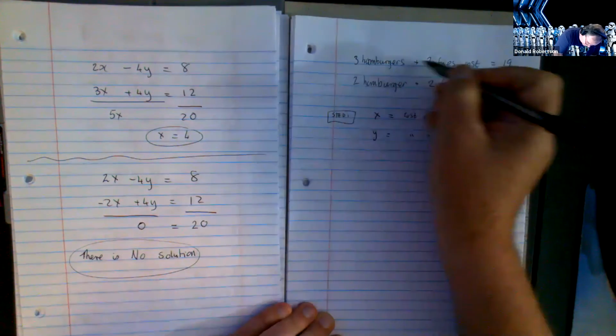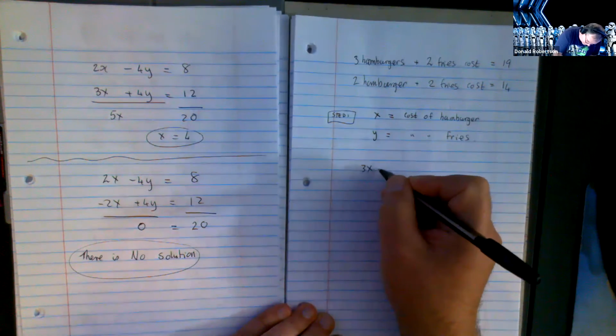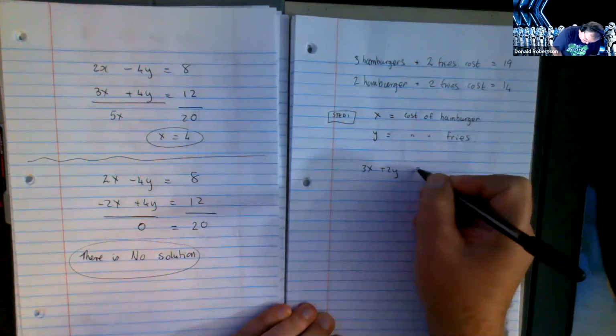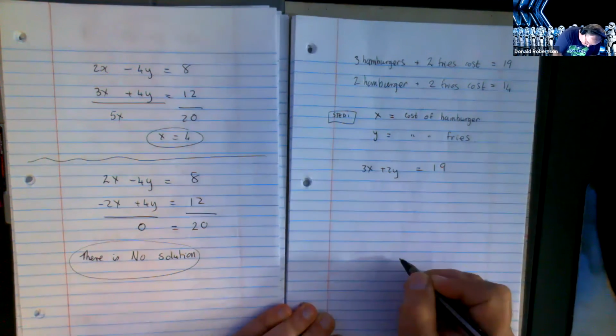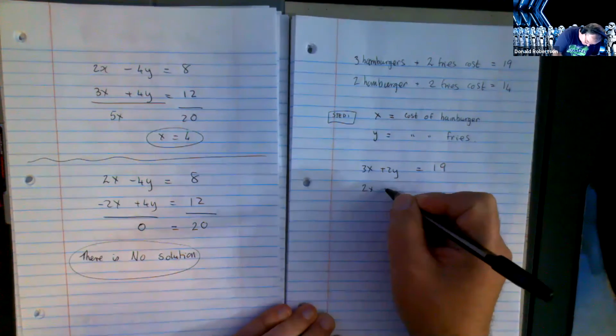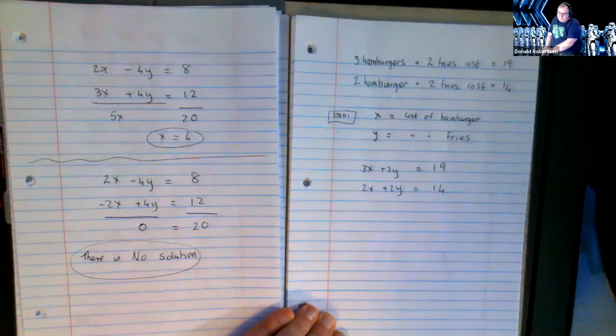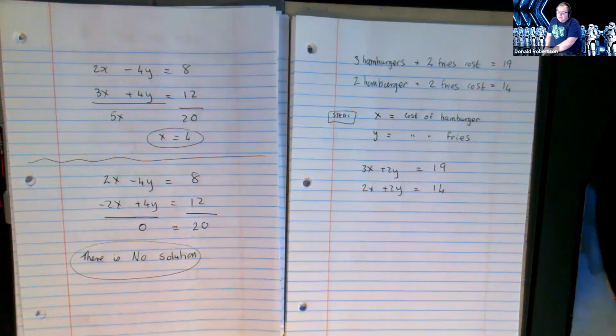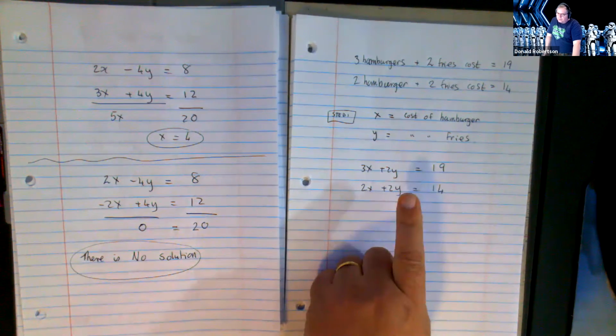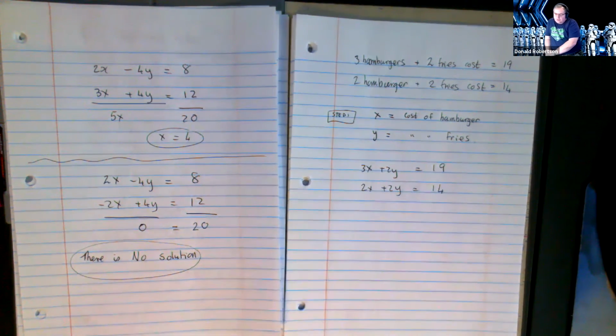And so 3 hamburgers plus 2 fries equals 19. And 2 hamburgers and 2 fries equals 14. And from there, you solve the system of equations.